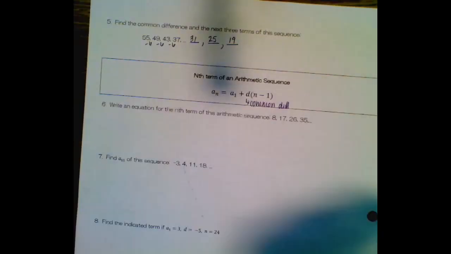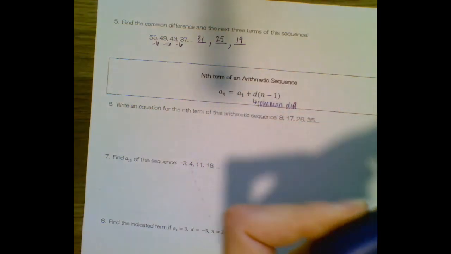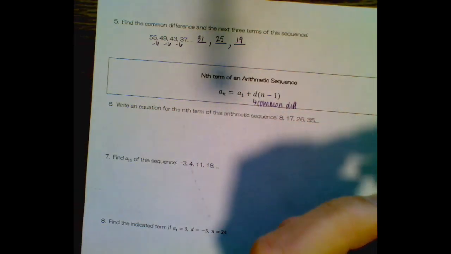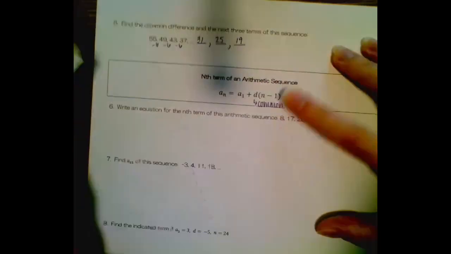Oops. And if I can spell difference. Oh no. Having some difficulty, sorry. Okay.